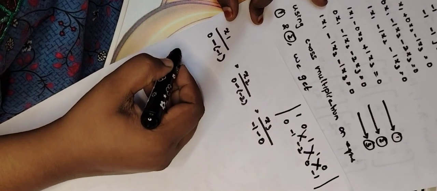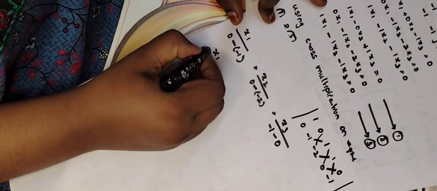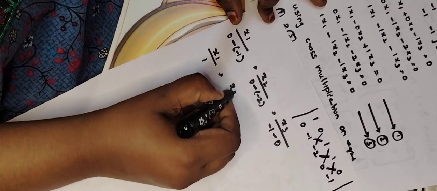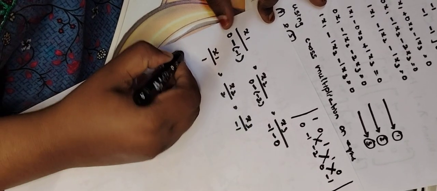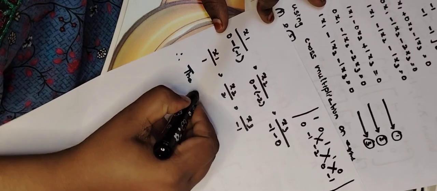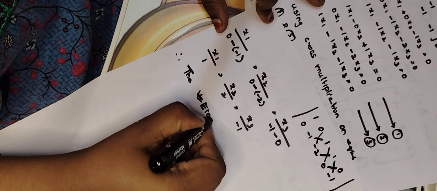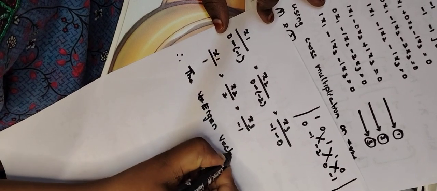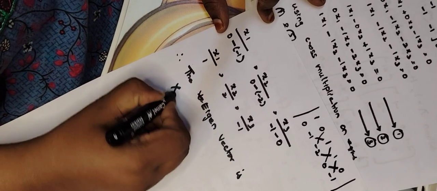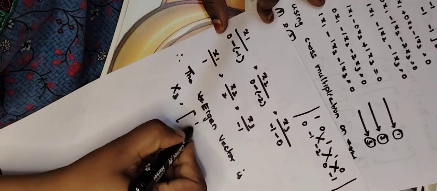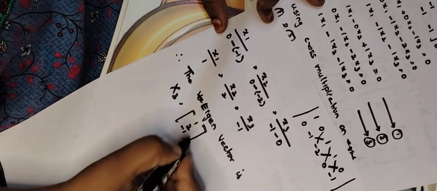Minus 0 into 0, 0. Therefore, you can see the values are x1 divided by 1 equal to x2 divided by 2 equal to x3 divided by minus 1. Therefore, the eigenvector x3 is equal to 1, 2, minus 1.